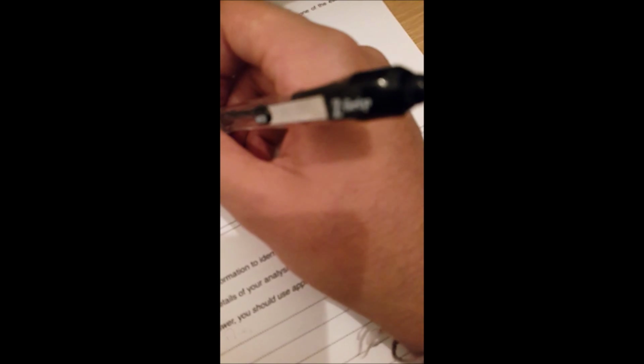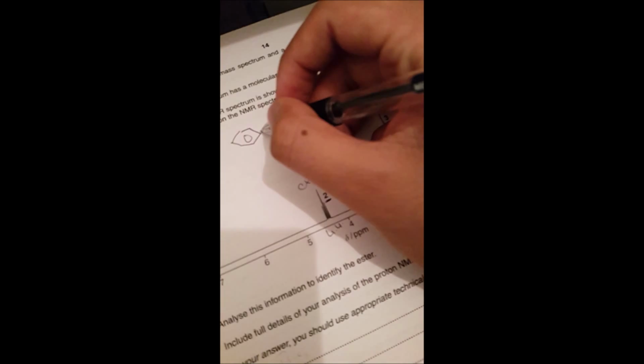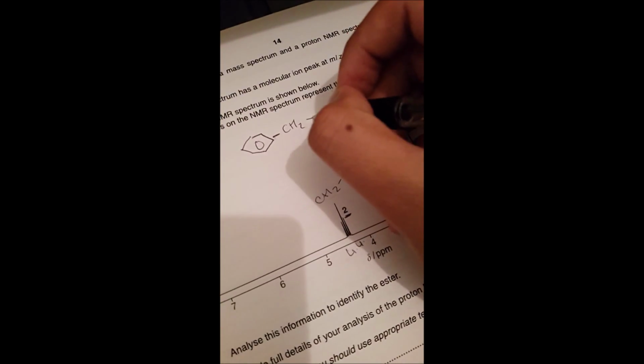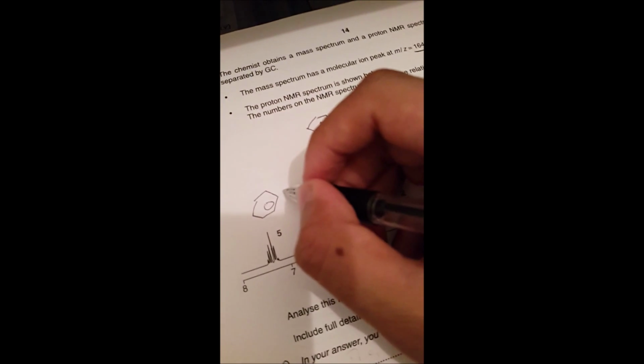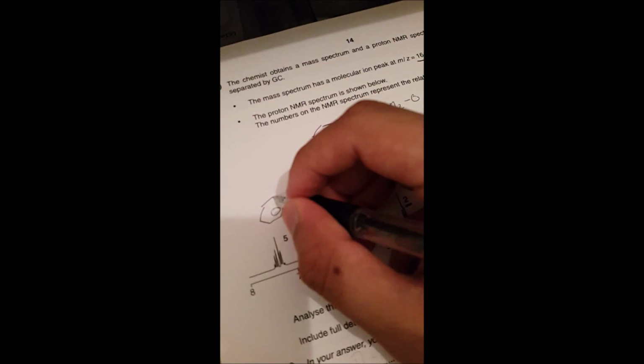So at the moment we have a benzene ring bonded to a CH2 next to another CH2 next to the oxygen. And the last peak just basically shows that there is a benzene ring and that it has only 5 hydrogens on it. And the other carbon is attached to this CH2 here.